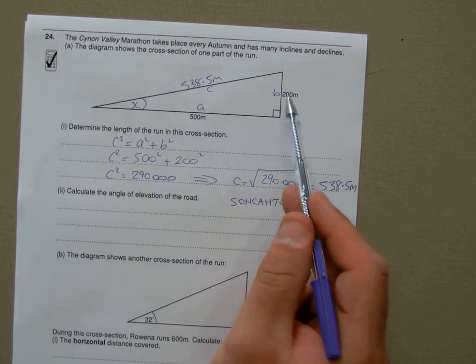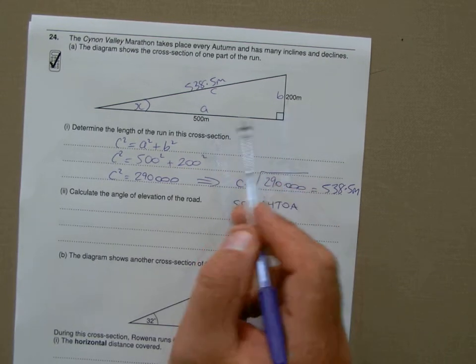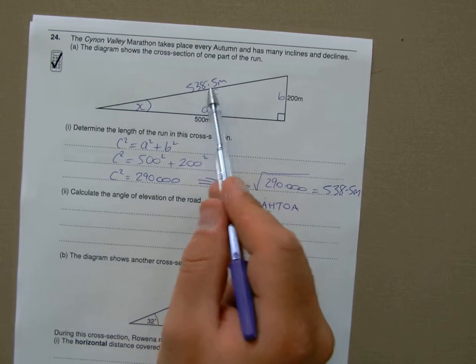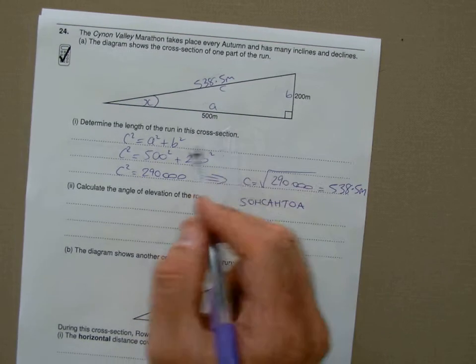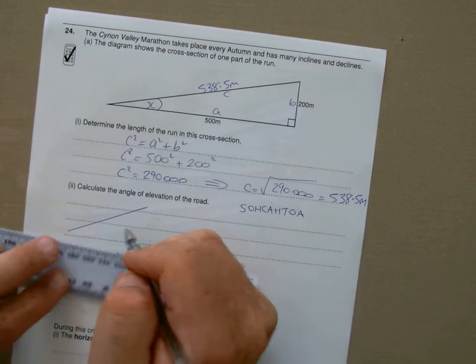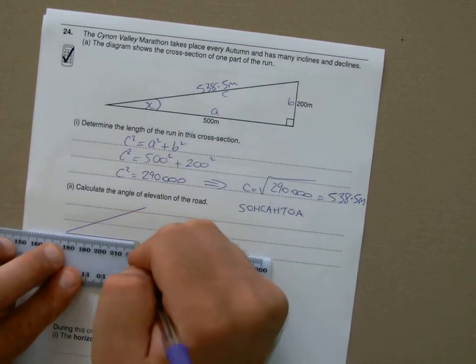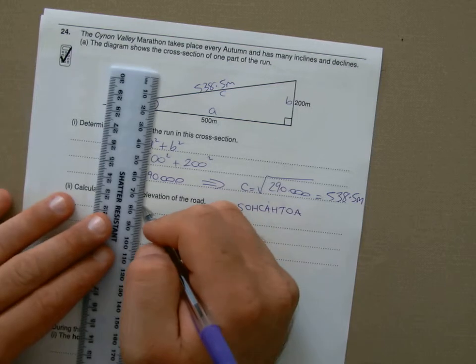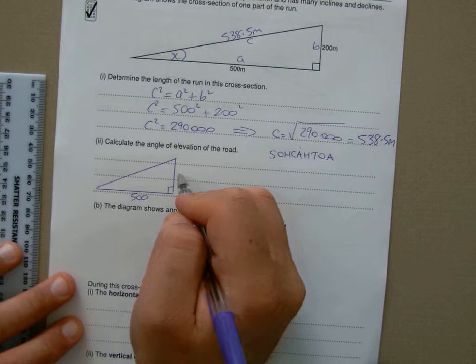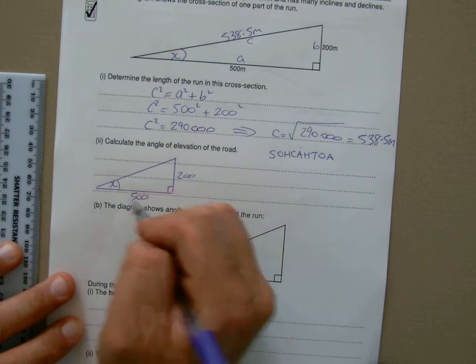Now, you're going to need two sides to use. I would use the two sides that they've given me in the question. I wouldn't use that side because you never know, you might have got that wrong, you might have made a mistake. So let's use the two sides given, and it's going to be cluttered there, so maybe I'll just draw this out again, just so we can label the sides properly for SOHCAHTOA. So we've got 500 this side and we've got 200 that side. That's what I'm interested in, an angle X there.